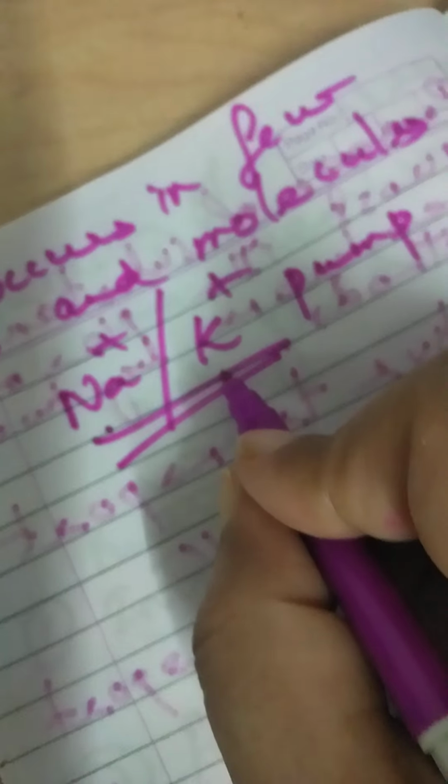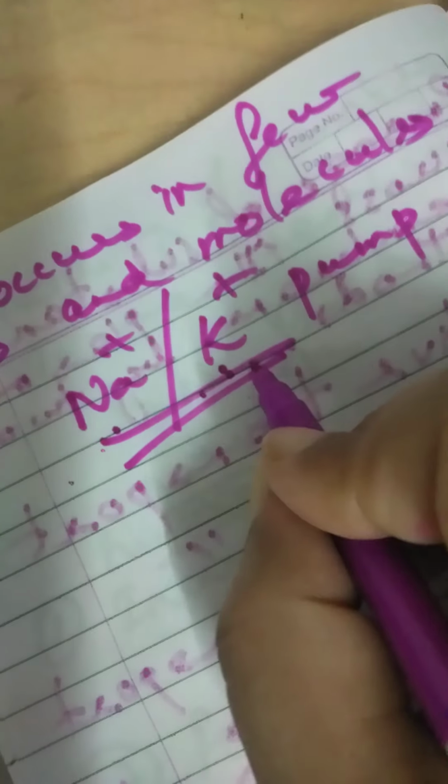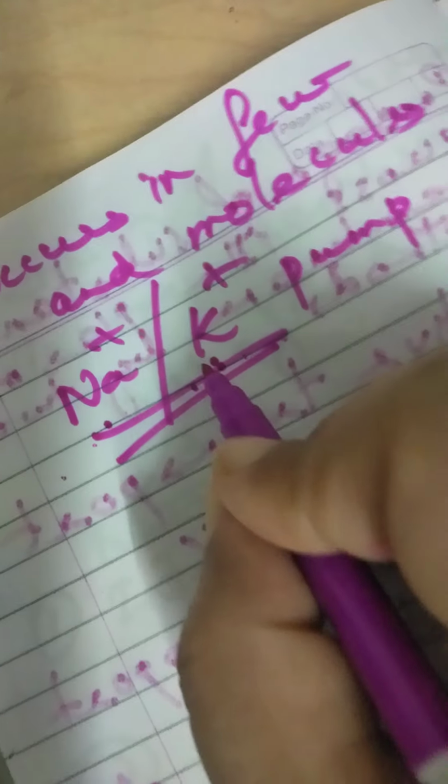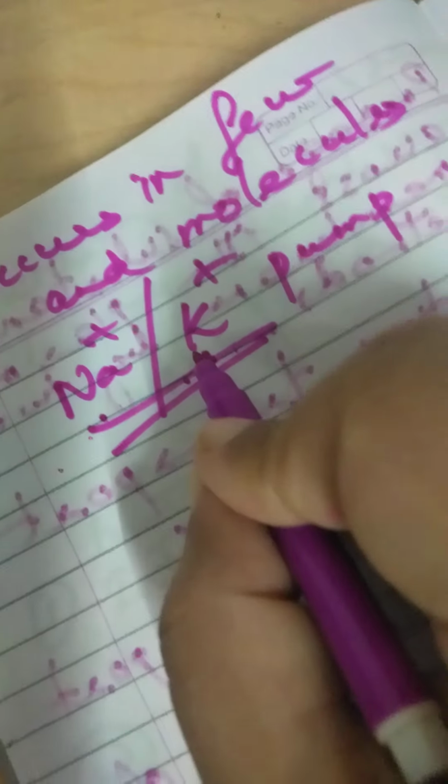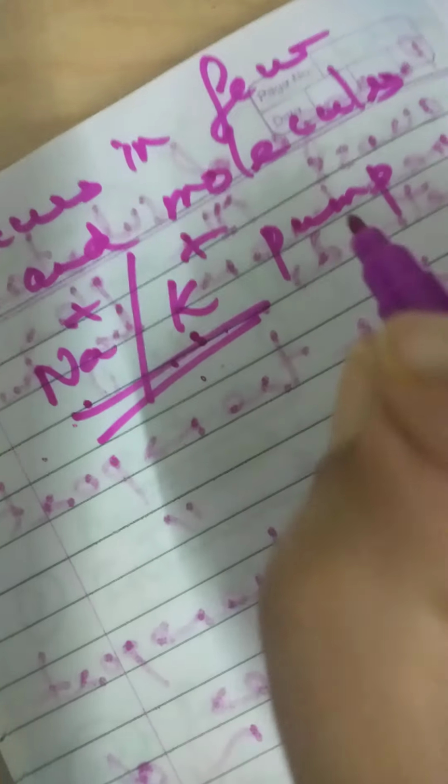So the transfer of sodium ions and potassium ions across the plasma membrane is by active transport, that is from the region of its lower concentration to the region of its higher concentration. And this active transport needs energy, which it takes from ATP. The full form of ATP here is adenosine triphosphate.